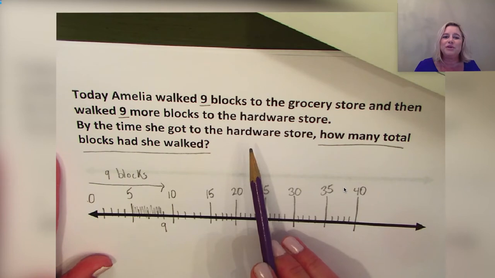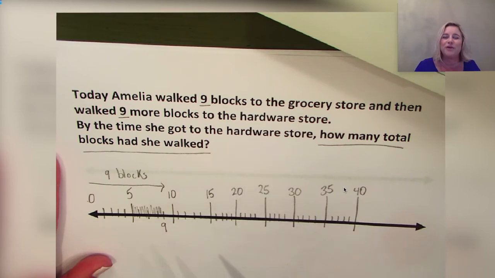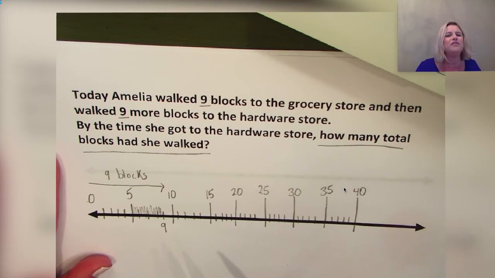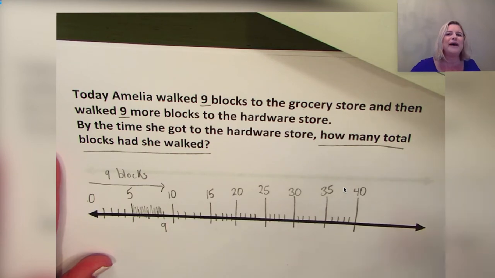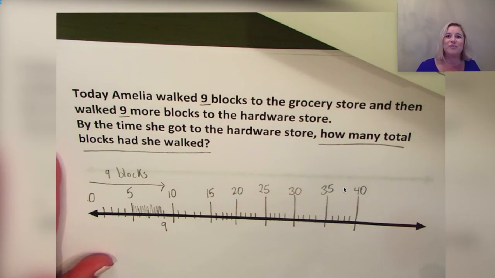So now we're going to move right on the number line to show we are adding these blocks to the first 9 blocks. I wonder what it would mean if we moved to the left on the number line. Well, we'll come back to that in just a bit. Let's count our spaces. 9 for the 9 more blocks she walked. Starting at 9, I want you to count with me 1 through 9 and then draw a dotted line.